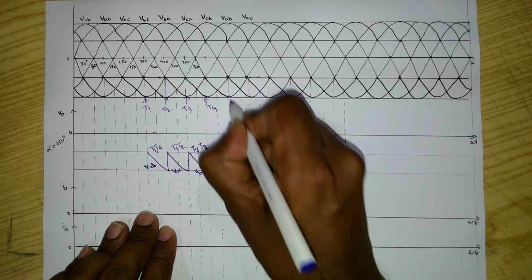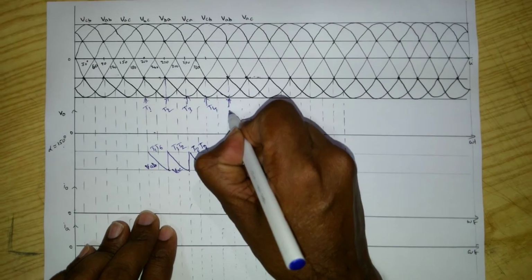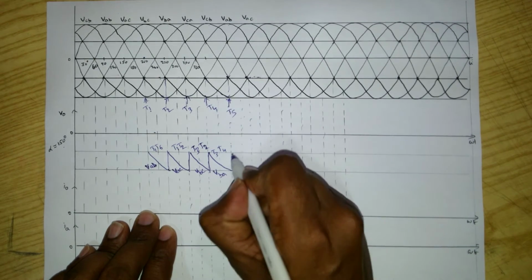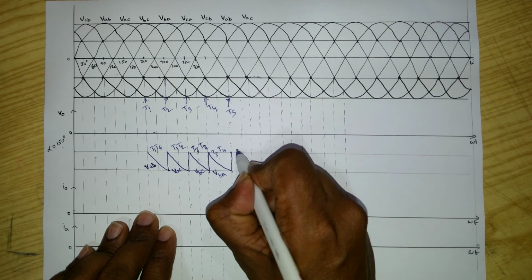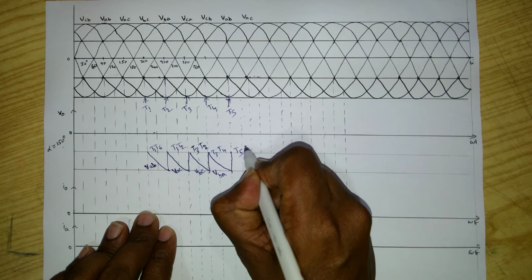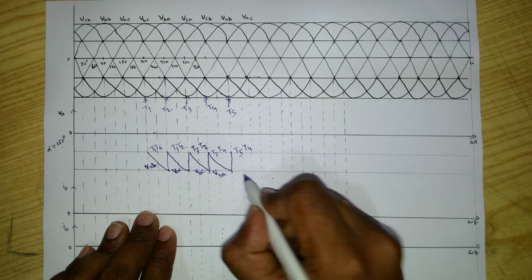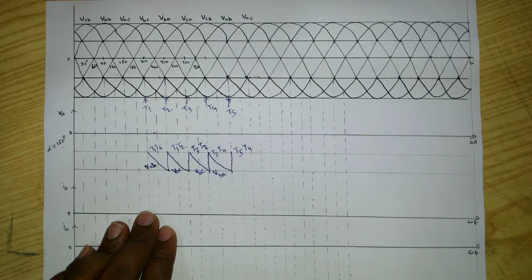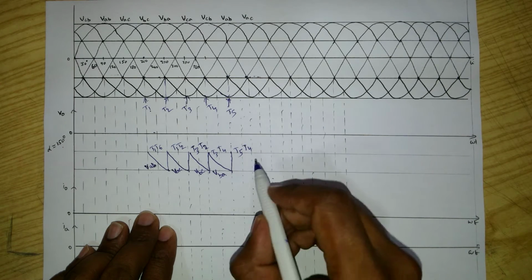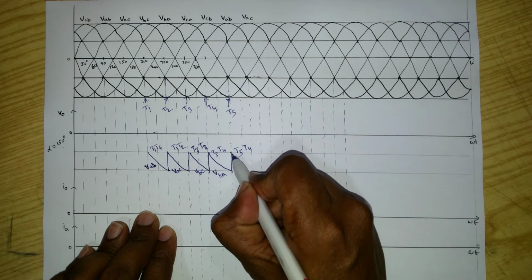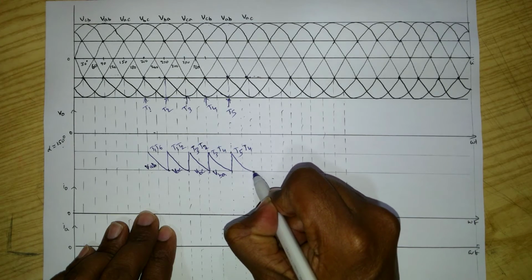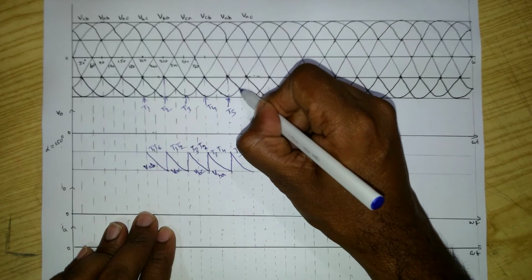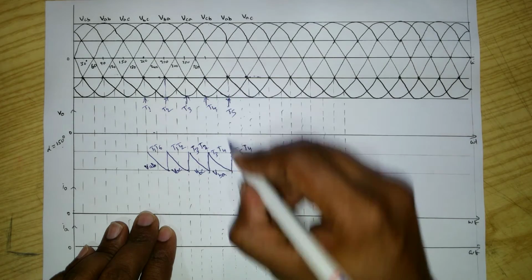At this instant, what do we do? We trigger T5. So the outgoing device is T3, the incoming device is T5, and T4 will conduct again. Why? Because each thyristor conducts for 120 degrees, and each pair will conduct for 60 degrees. Now the output voltage waveform is this one, which is VCA.